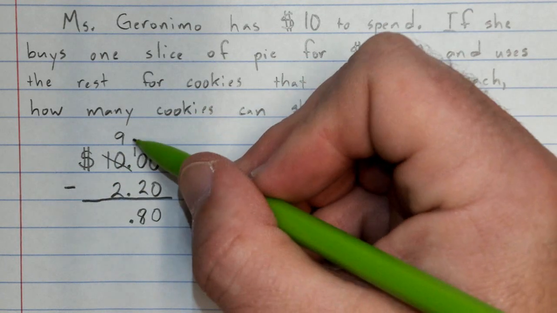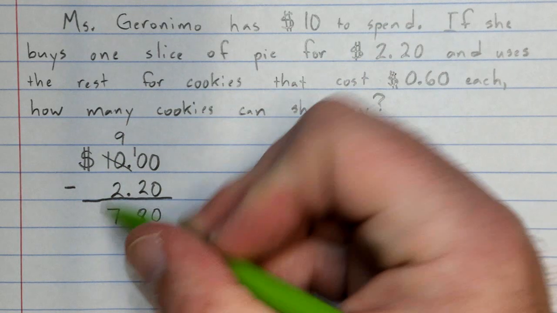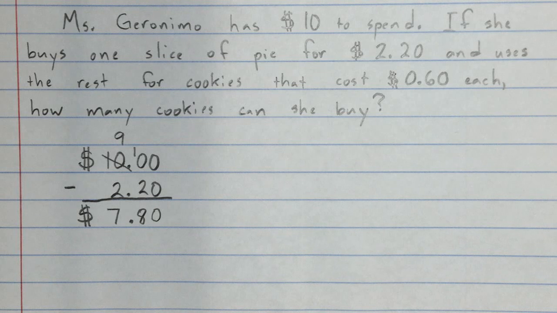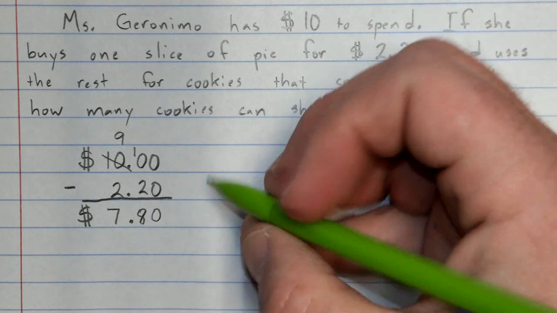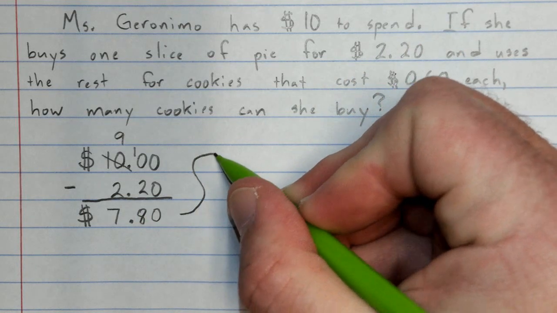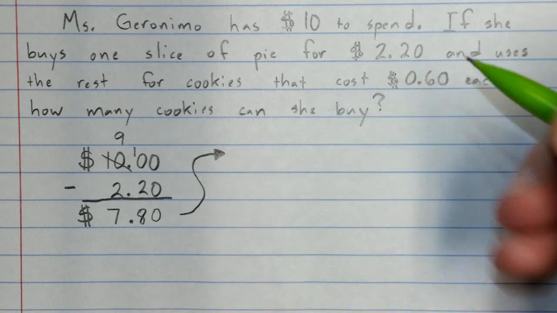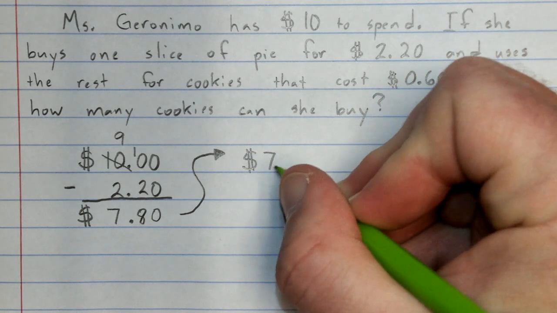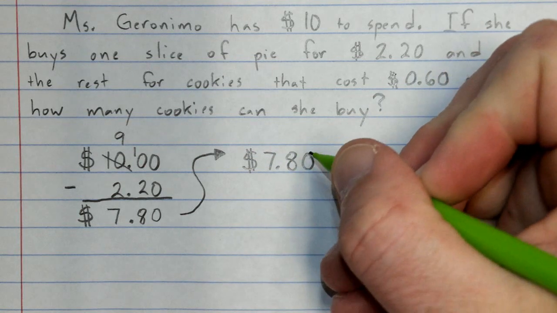Now I get to subtract 9 minus 2 is 7. Okay, so we know how much money Miss Geronimo has left after she buys the slice of pie. She is going to take the rest and spend it on cookies, which seems like a reasonable, responsible thing to do. The question is, how many cookies can she buy?